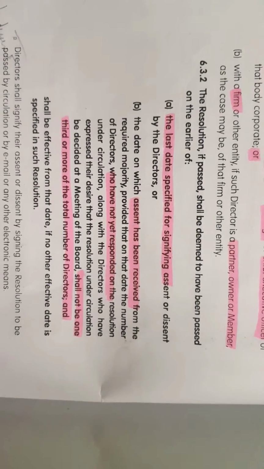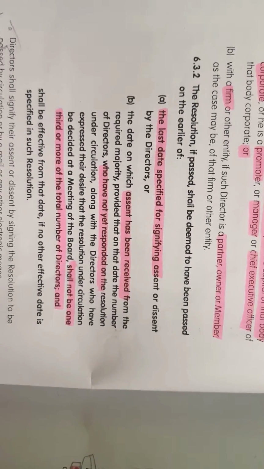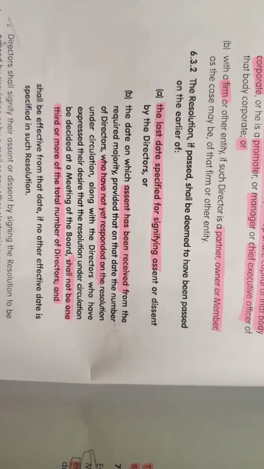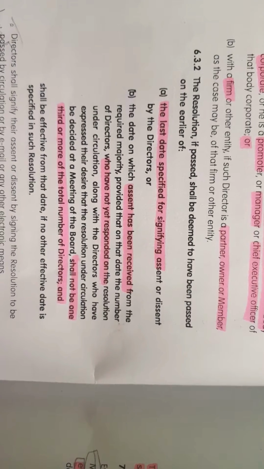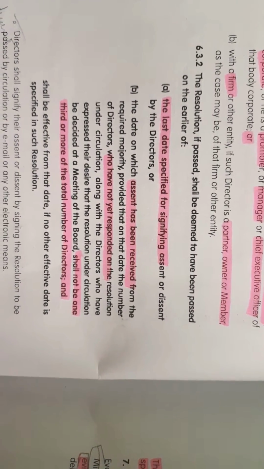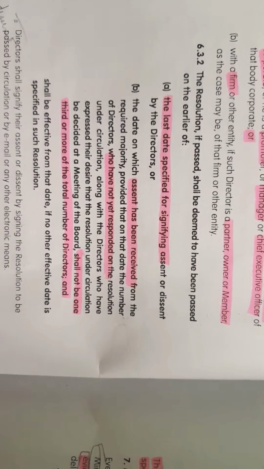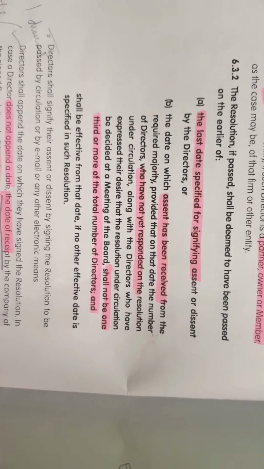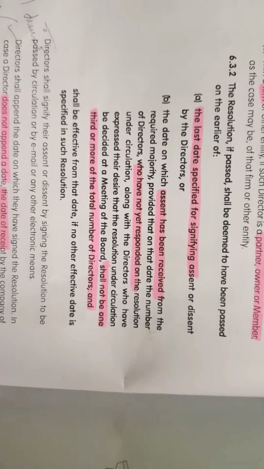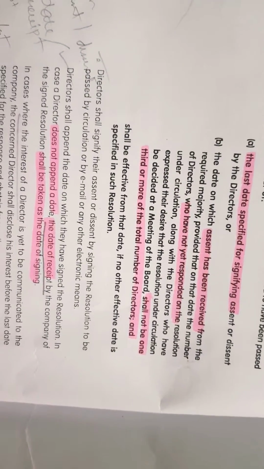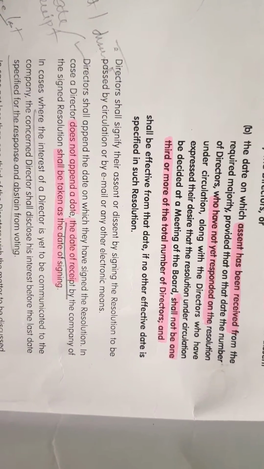The resolution, if passed, shall be deemed to have been passed on the earlier of the last date specified for assent, or when the required majority has been provided. The requirement of the matter being taken up in a board meeting, where not more than one-third of the total directors require it, shall be effective from that date.